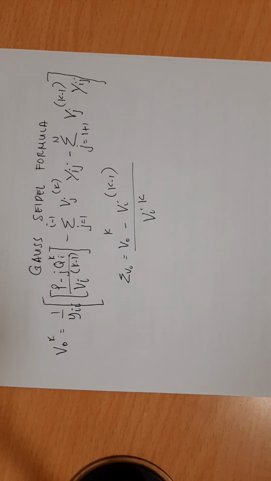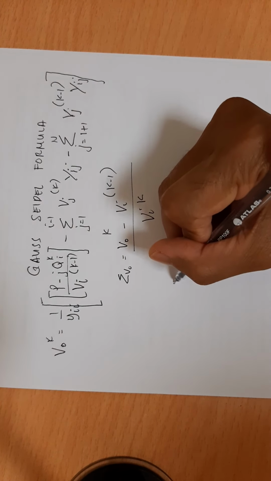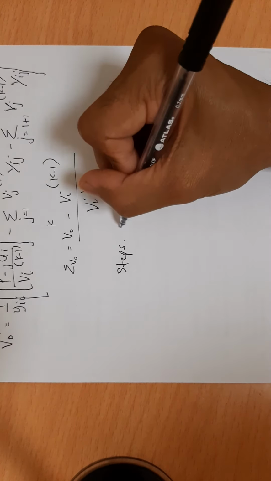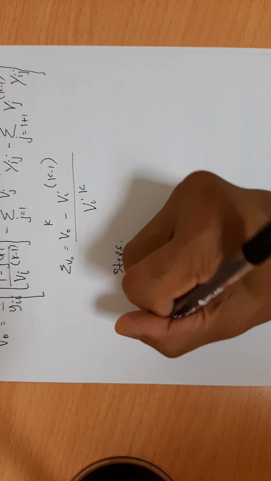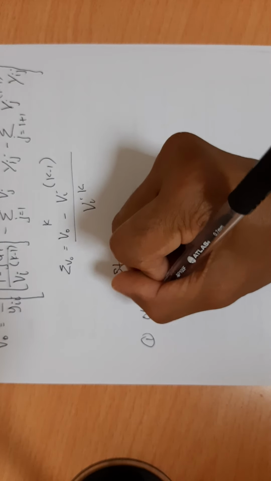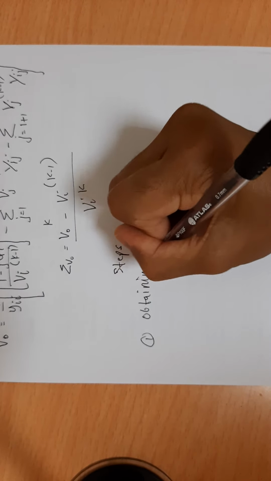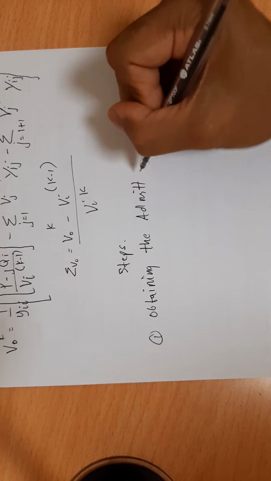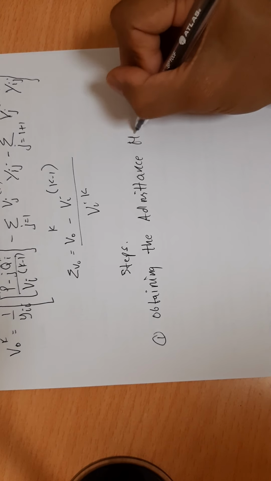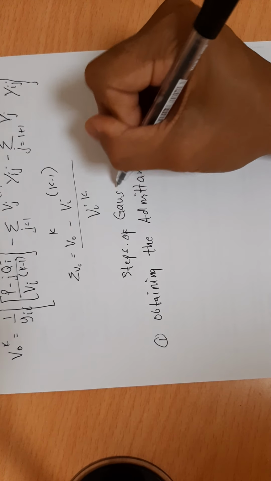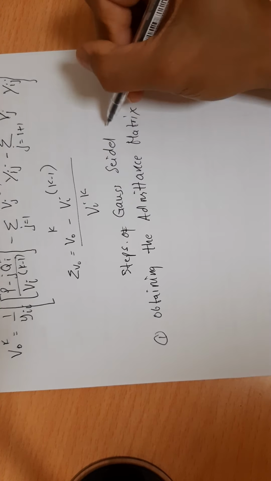So there are steps for the calculation. I will enumerate the steps of the Gauss-Seidel method. Number one, we need to obtain the admittance matrix.